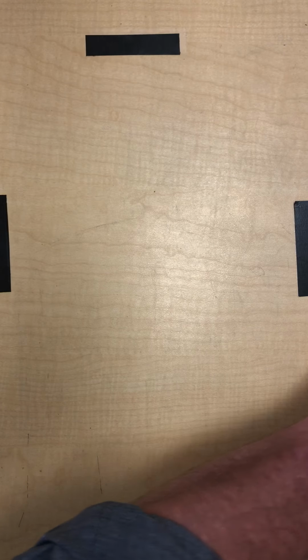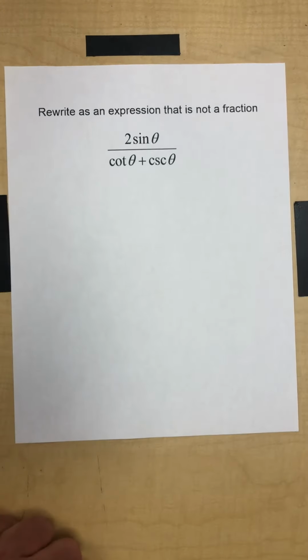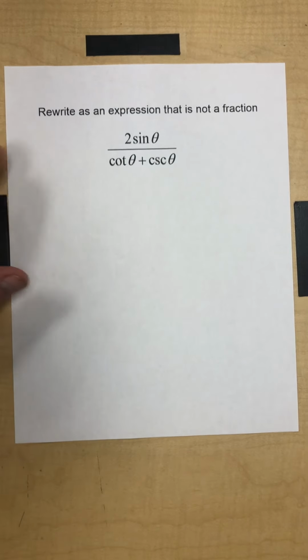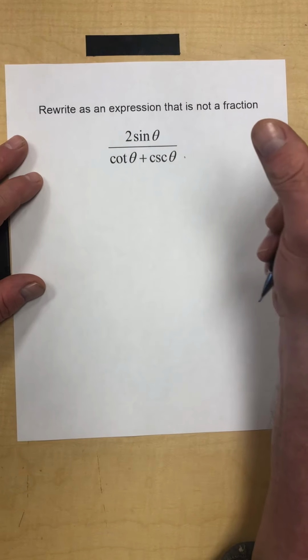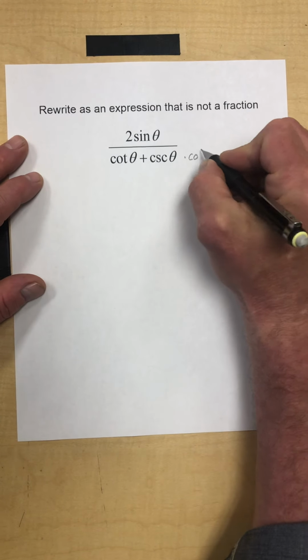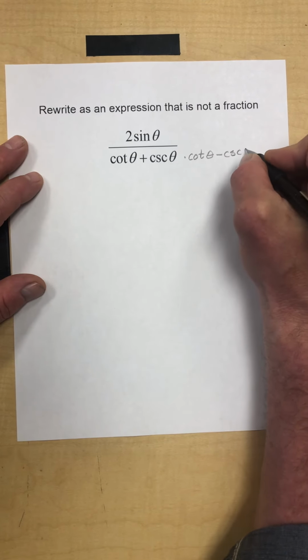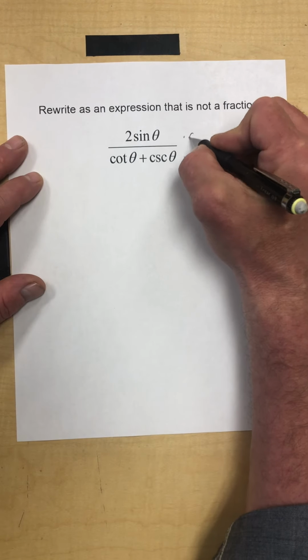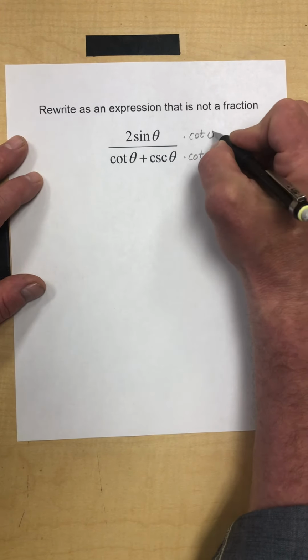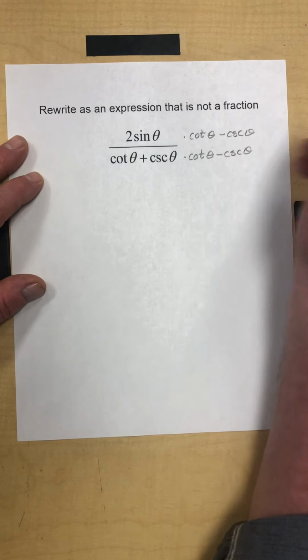Okay, try another one. All right, let's see. Well, it's the same situation. So once again, I'm thinking I've got to use conjugates. So if I multiply that denominator by its conjugate, that would be cotangent theta minus cosecant theta. So if I do it down below, I've got to do it up above. Cotangent theta minus cosecant theta.